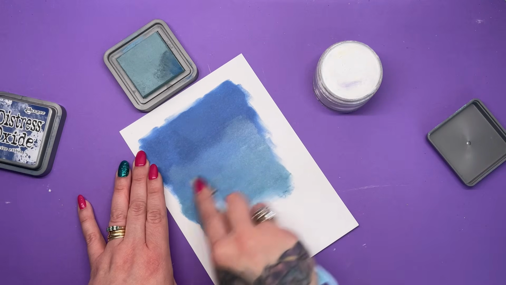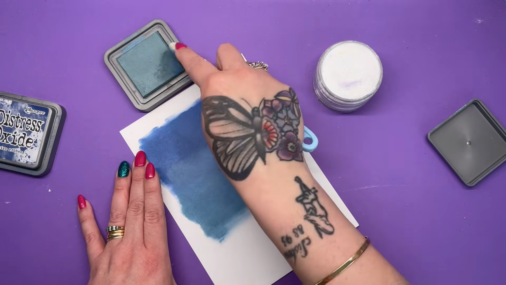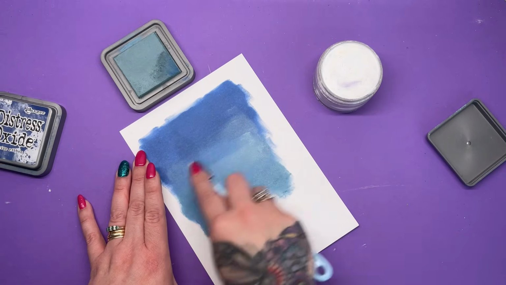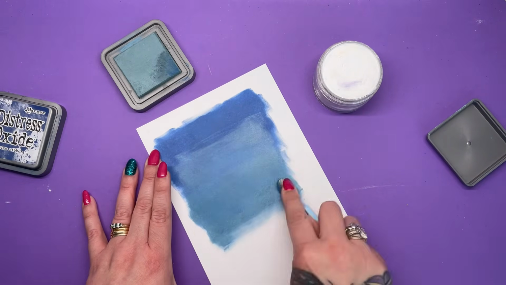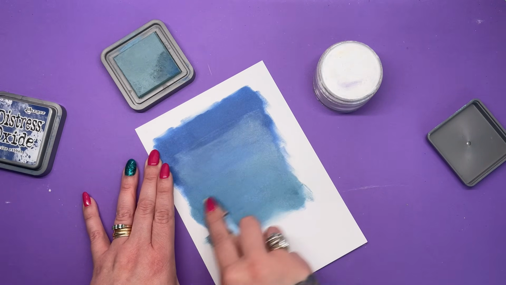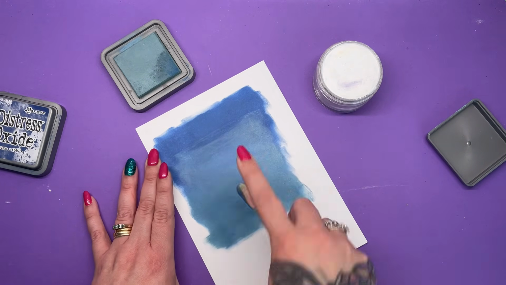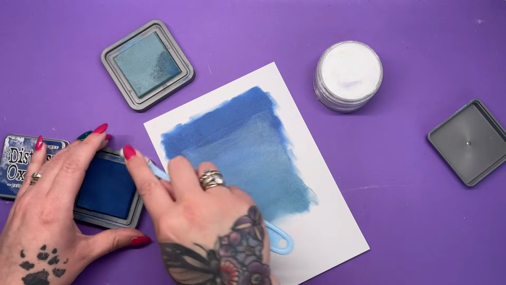So if you've got Distress Oxides and you've got more colour choice than I have, you'll be able to make these colours radiate a lot better, whereas I'm just doing the best I can with the colours I've got. So I've probably put a little bit too much of the Stormy Sky up there, so I'm going to go back in with the prize ribbon.